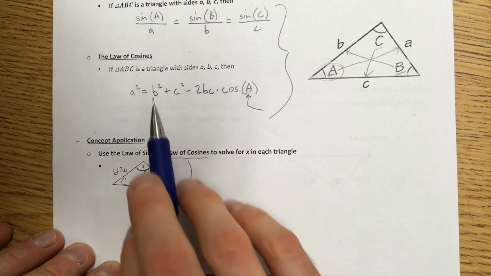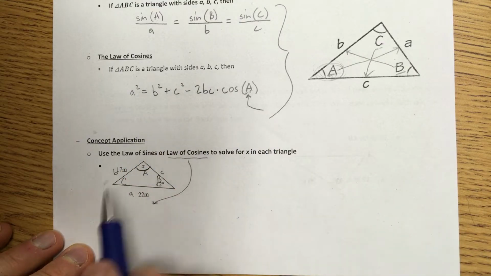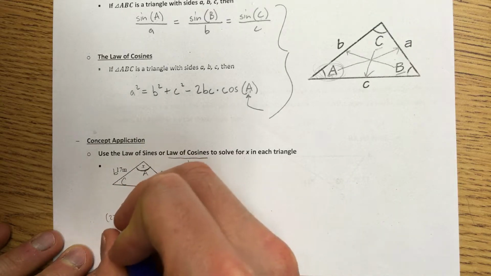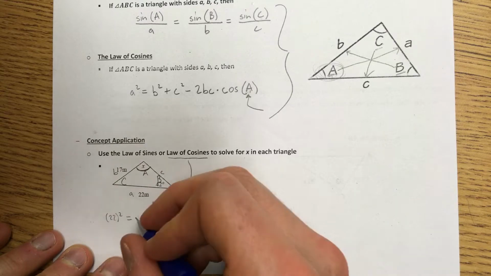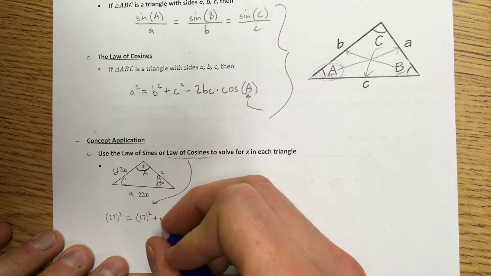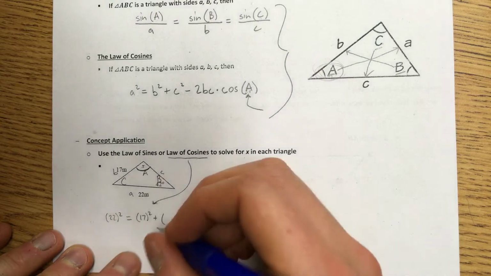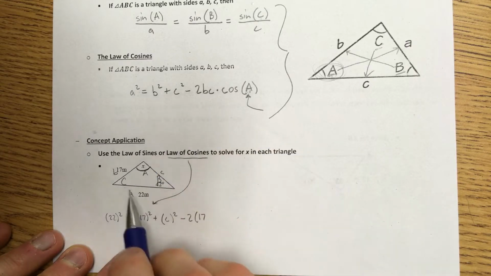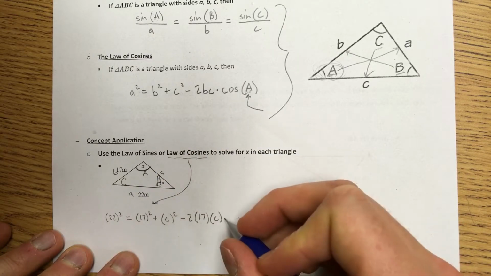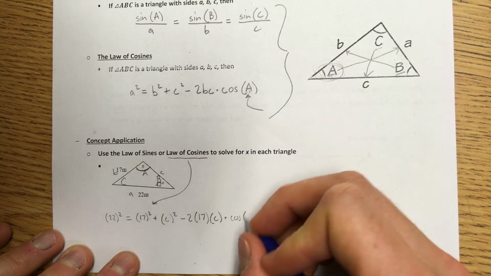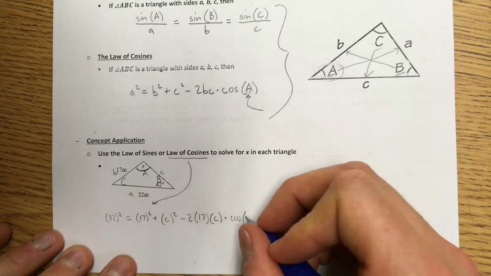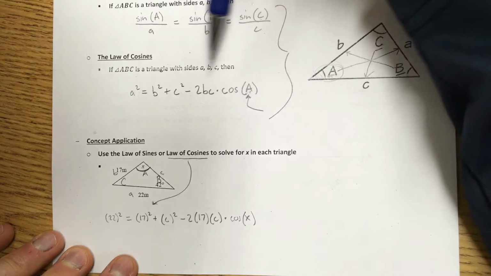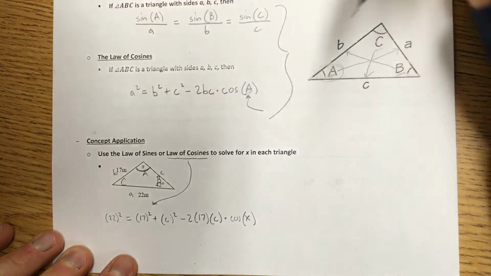Now, if I'm looking at law of cosines, I'm just going to take everything I have in the triangle and plug those in. So instead of little a squared, I'm going to have 22 squared equals 17 squared plus c squared. We don't know what c is, so that's going to stay as c squared, minus 2 times 17 times c times cosine of A, which is our x value here in this triangle. So I'm going to write that as x. Again, I'm taking the values here in the formula, plugging them in as they relate to this triangle.